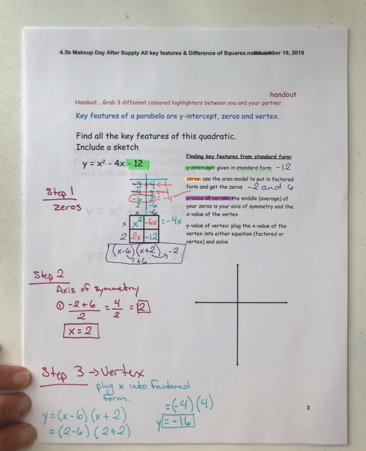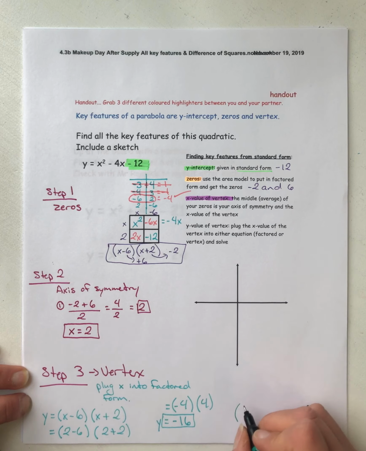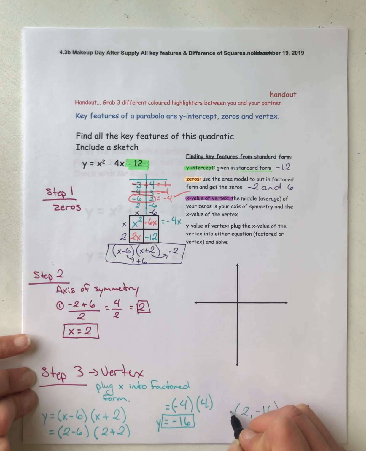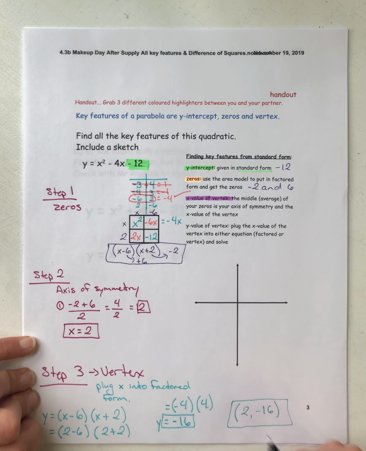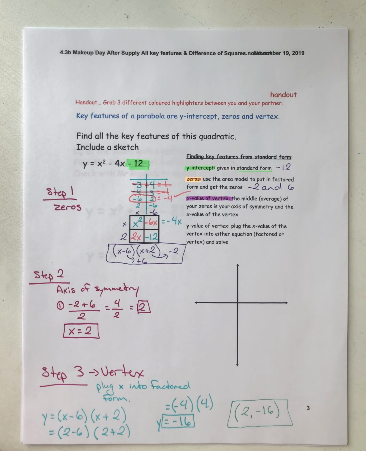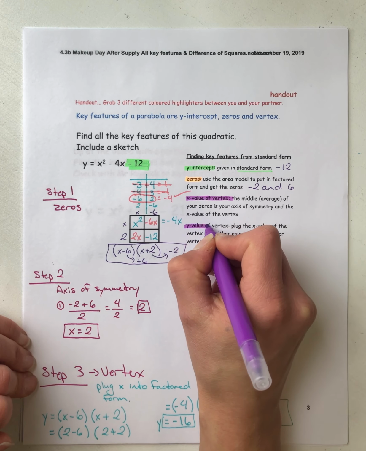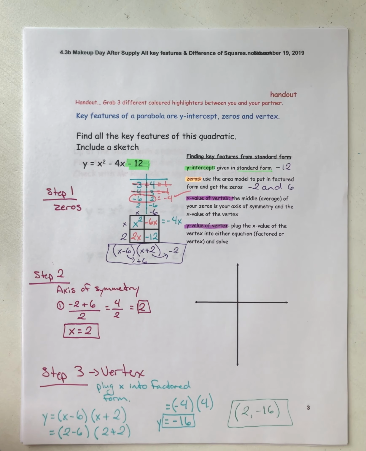You need to write your vertex. It goes x, so 2, comma, negative 16. Okay, I'm just gonna highlight these, so we just found our y value.